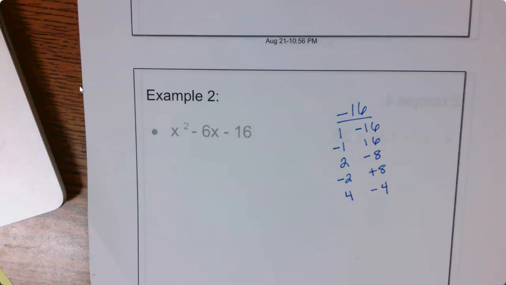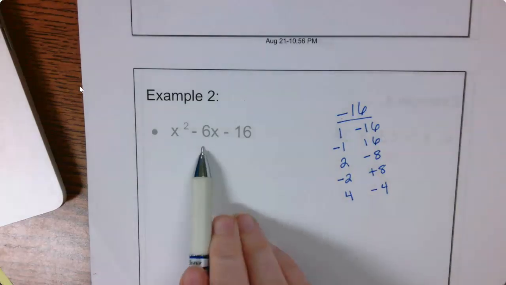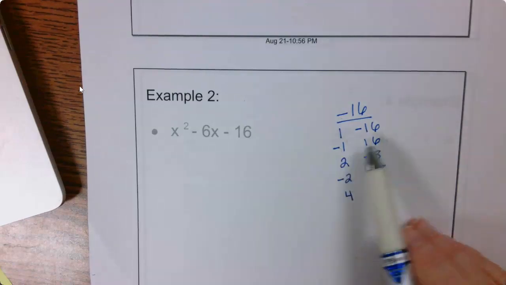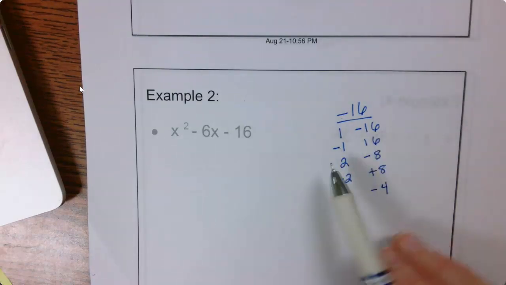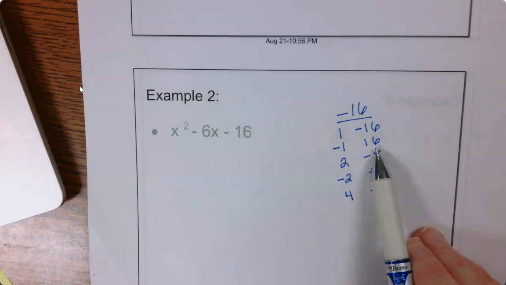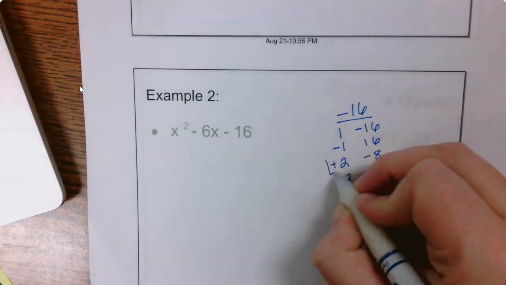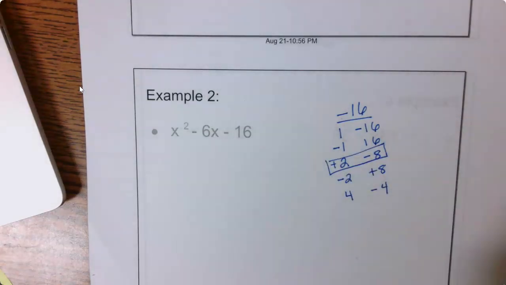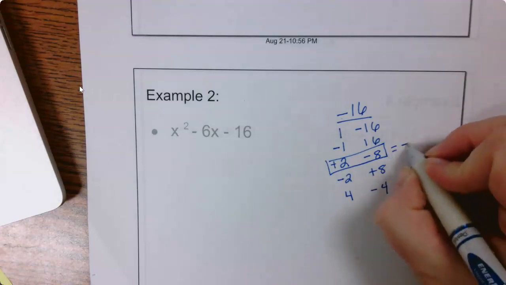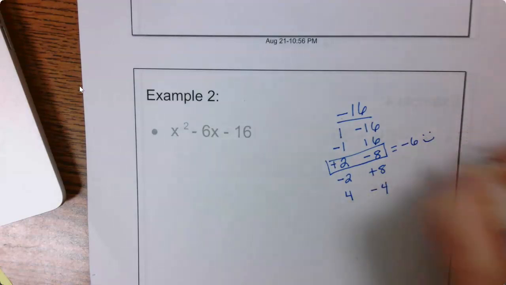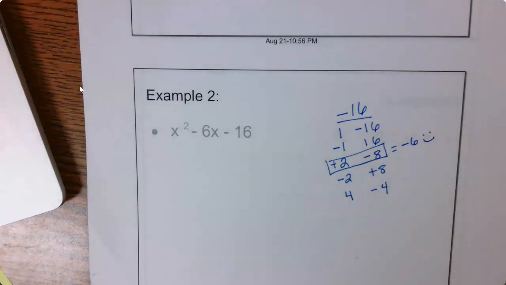Okay? Those are all the possible combinations of numbers that will multiply to give us negative 16. But we want the combination that adds to give us this middle term, which is negative 6. So let's go down our list. 1 minus 16, not negative 6. Negative 1 plus 16, not negative 6. 2 minus 8, a positive 2 and a negative 8. When we add those together, guess what? We get a negative 6, and that is exactly what we are looking for.